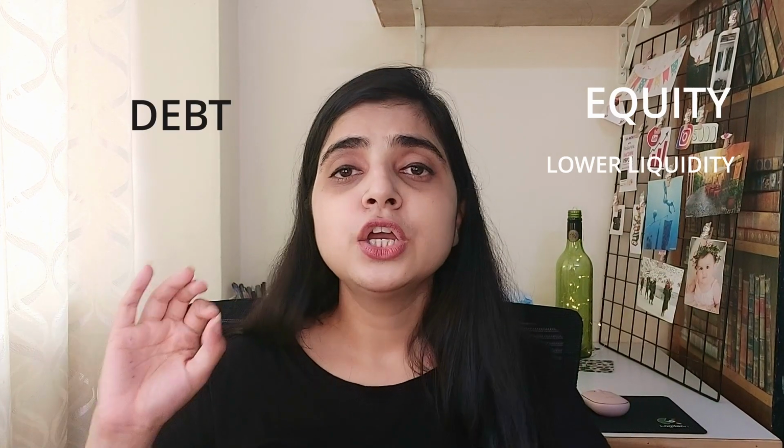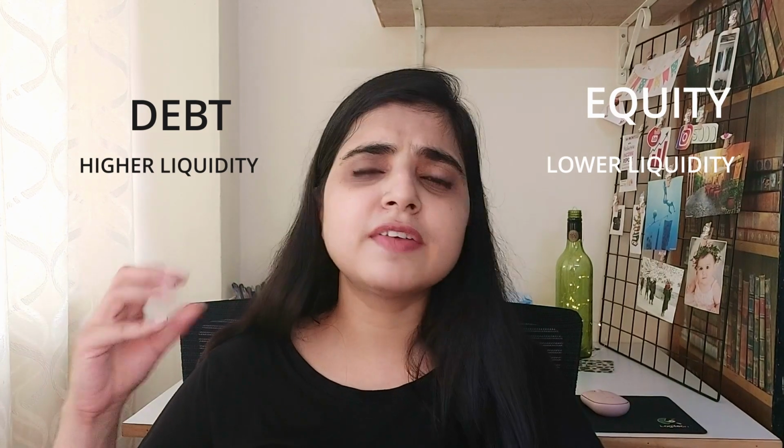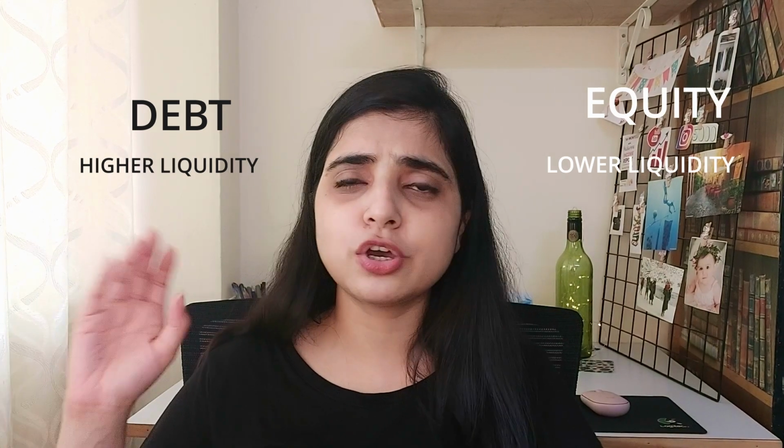In that case, if you withdraw that money, you will get lower returns. So I can clearly and confidently say that the liquidity in equity mutual funds is lower. If you want to withdraw on a particular date and the market is not performing well, you cannot do it. Whereas in a debt mutual fund, you can withdraw money at any time.